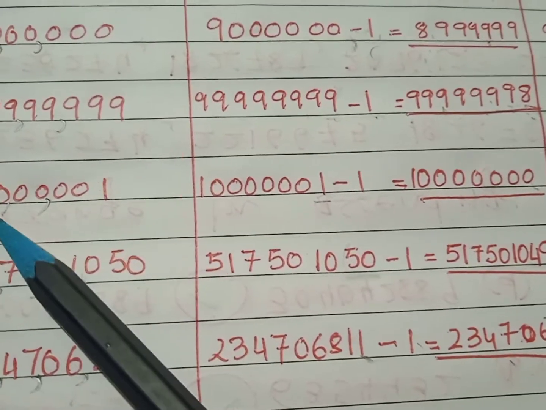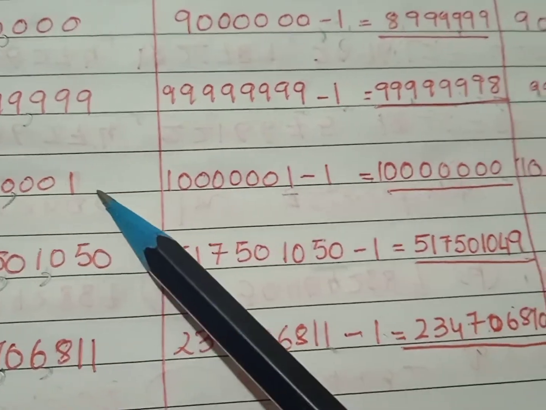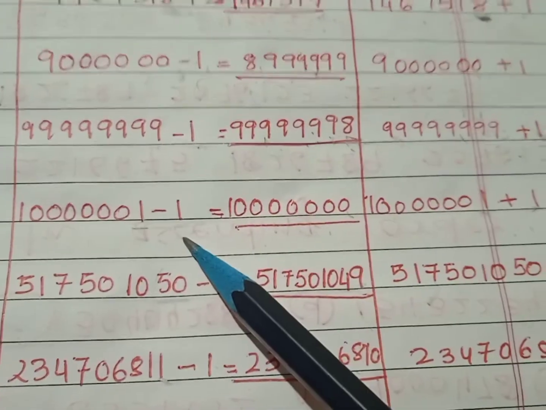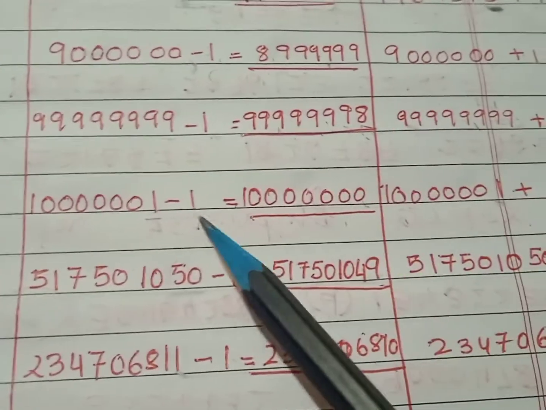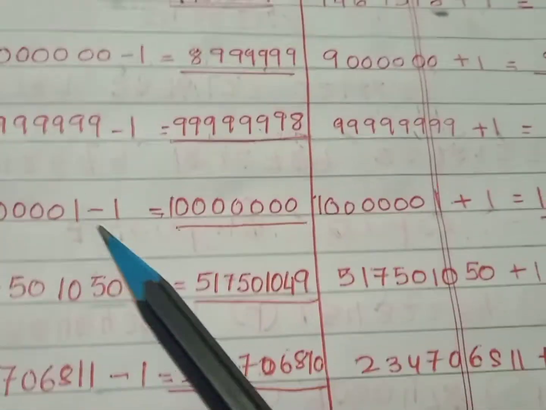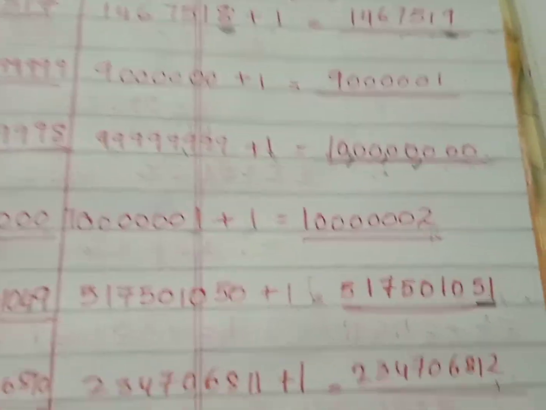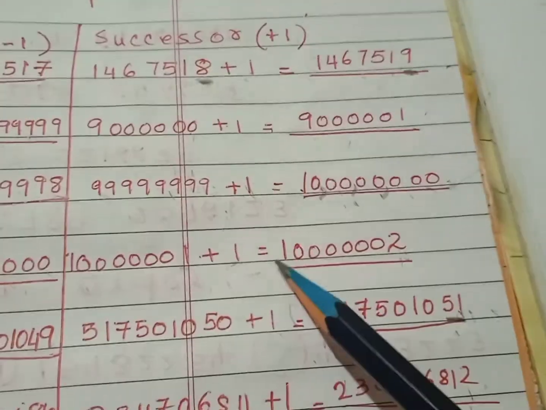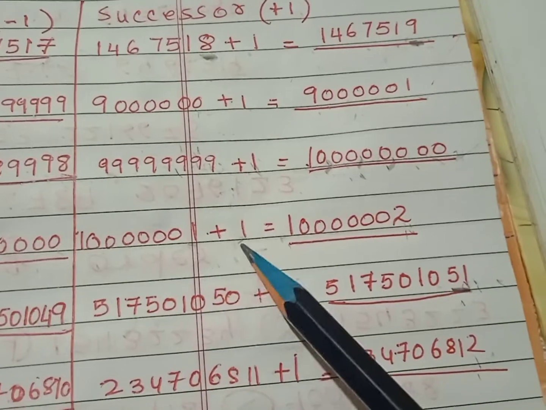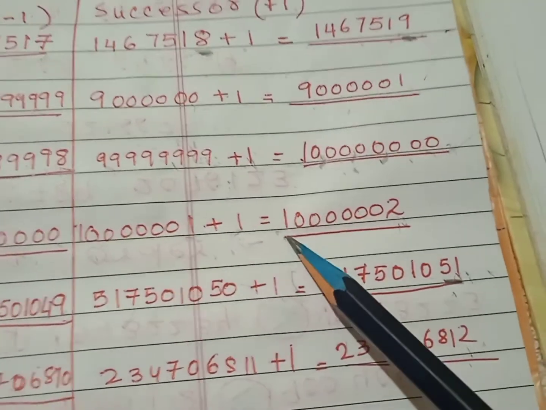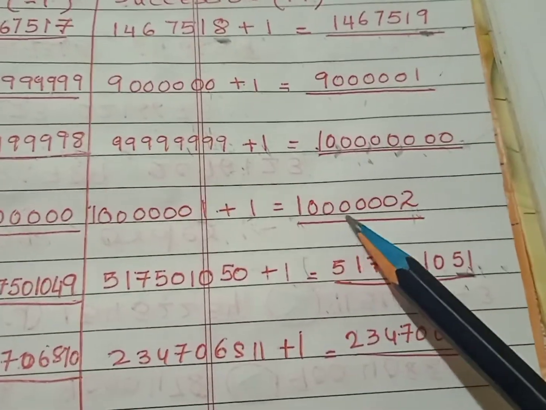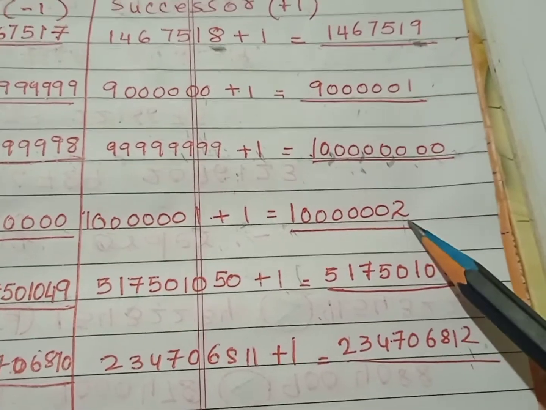Again, we have here 1 crore and 1. When I minus 1 from it to get the predecessor, I just get 1 crore. The 1 in the ones place vanishes by subtraction. Now, when I want to find the successor, I add 1 to the ones place, so I get 1,00,00,002.